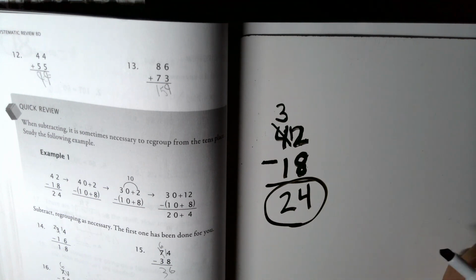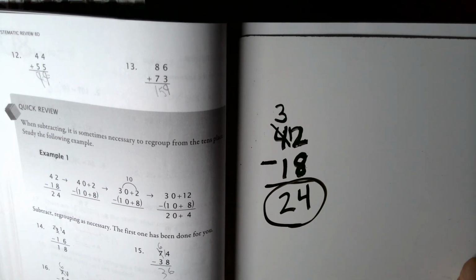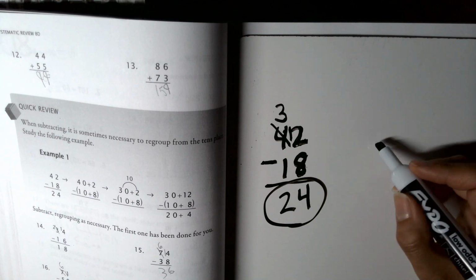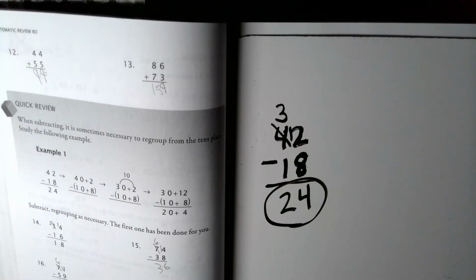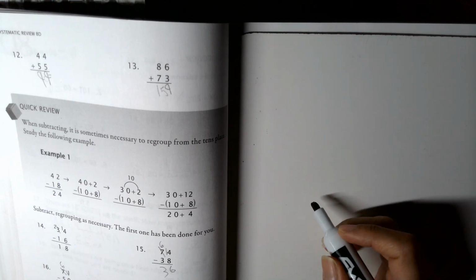So that's usually how we learned it, which is not a bad way. It just starts to get messy the bigger the number is, because then there's so much carrying and crossing off. The way that the book shows is a nicer way to keep everything more organized, without a lot of cross marks.